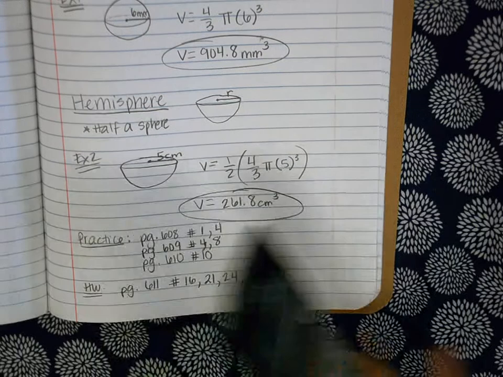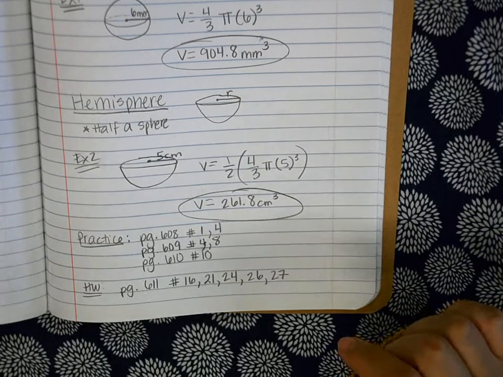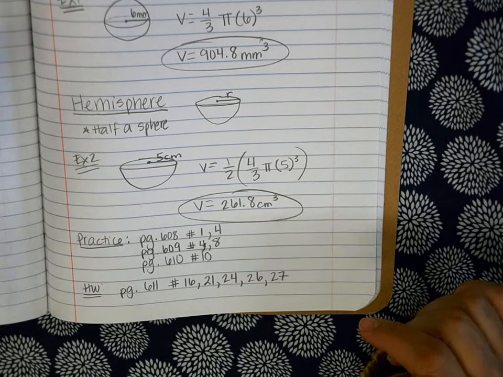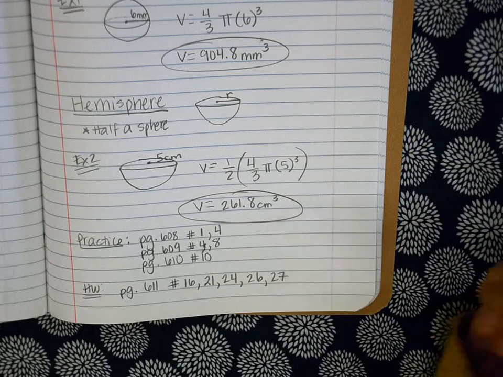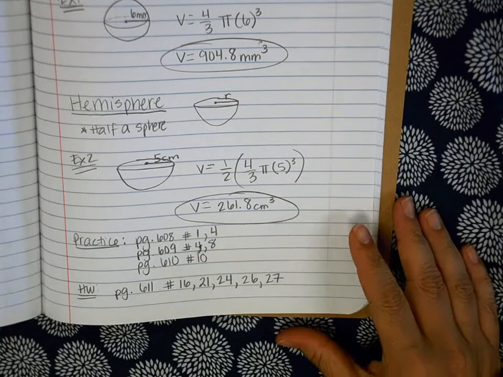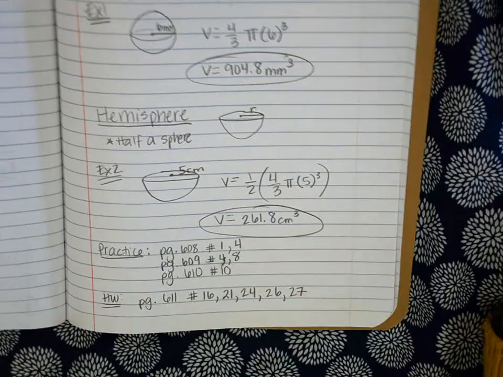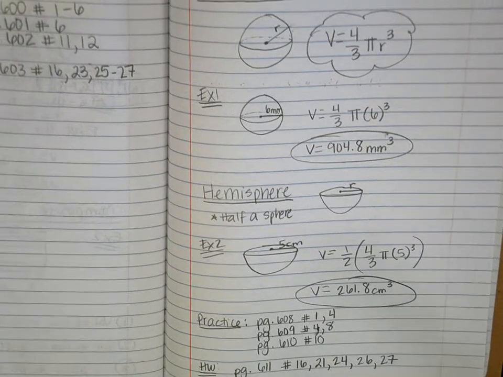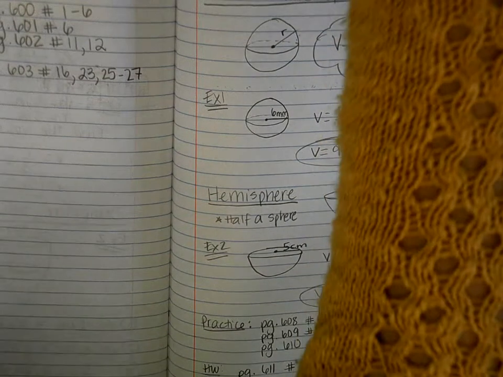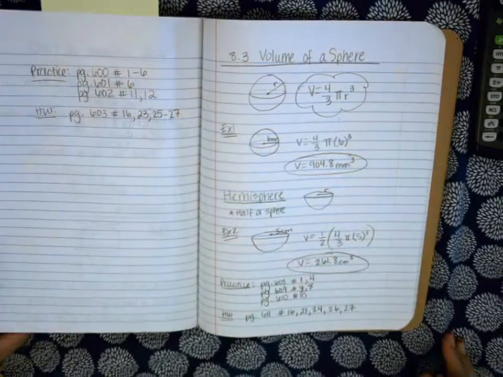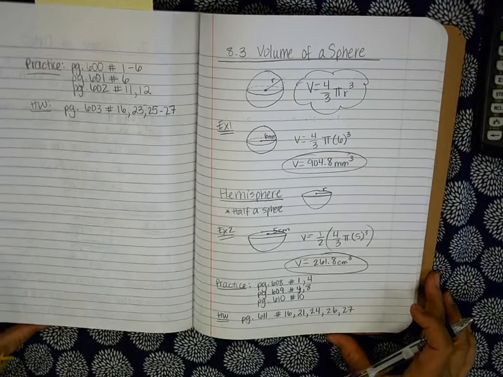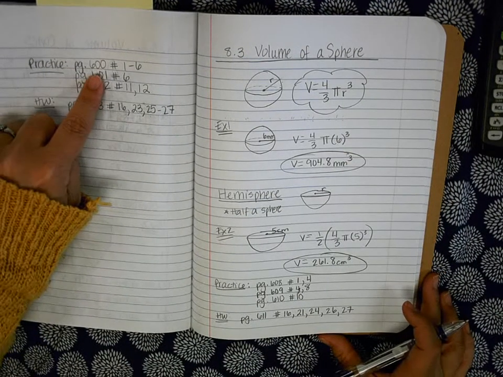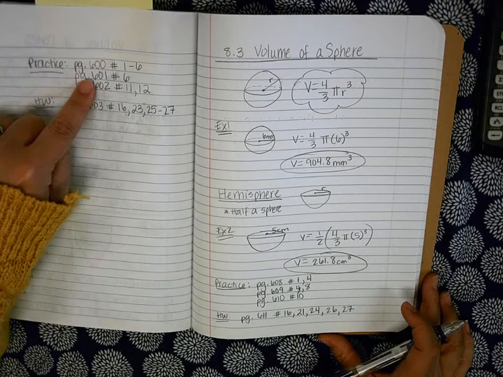So what we're going to do is some practice on the cones, some practice on the spheres, and then your homework is only 10 problems. It looks like more, but I promise it's only 10. I just chose different problems. Okay, so I'm trying to make this so you can see the whole thing at one time. Practice for the cone we'll do first, and then we'll go over to sphere. So we're going to start on page 600.